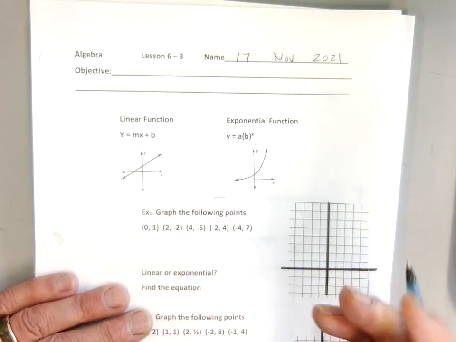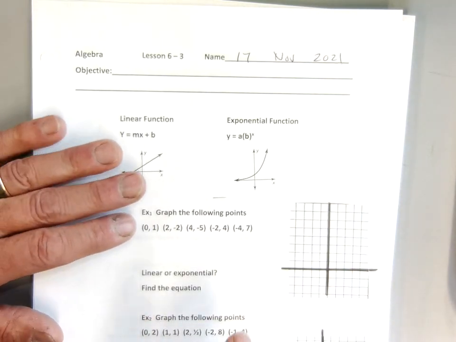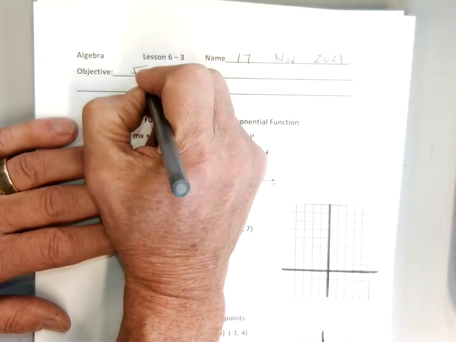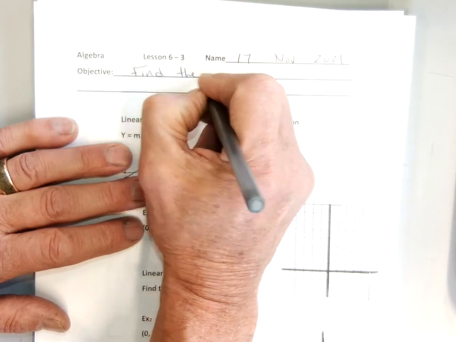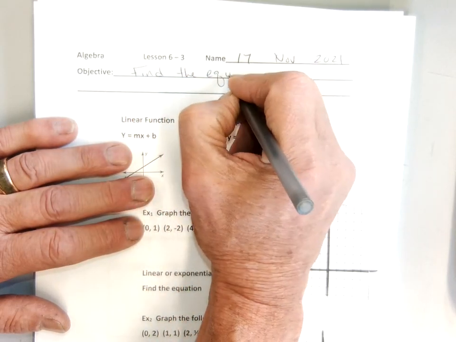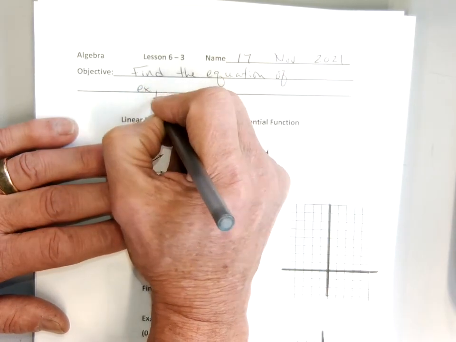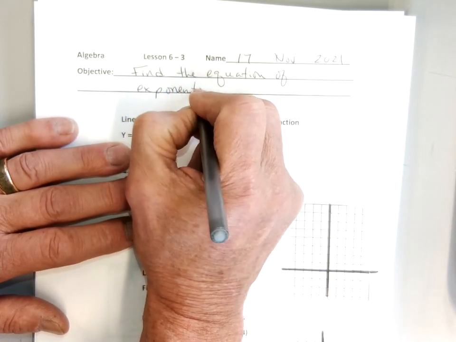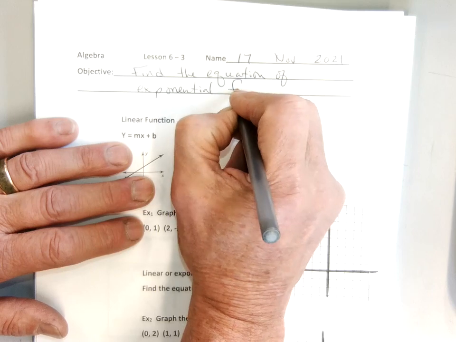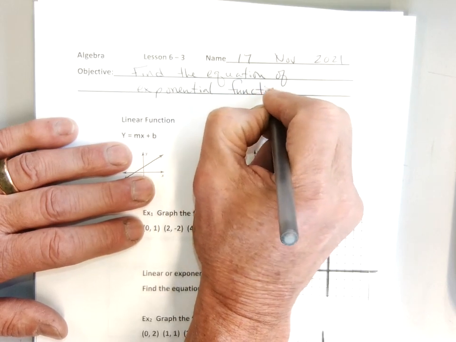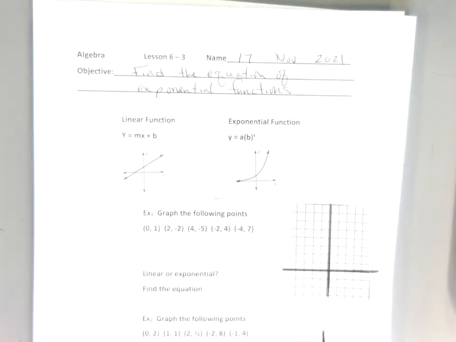2021. Okay, so today, what's our objective? Today we want to be able to find the equation of exponential functions. Okay? Write that down, please, while I get the phone.